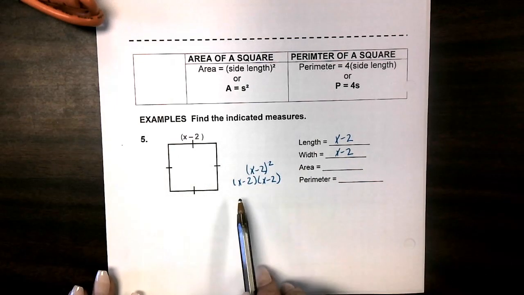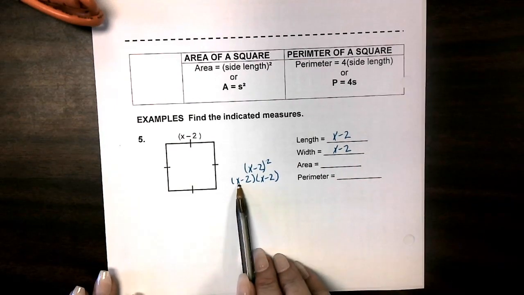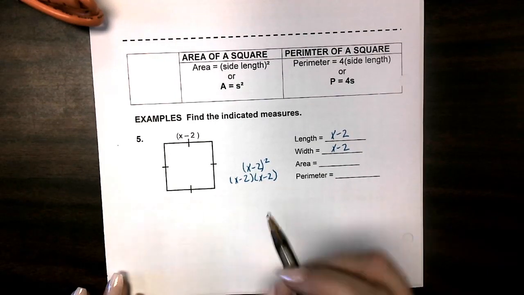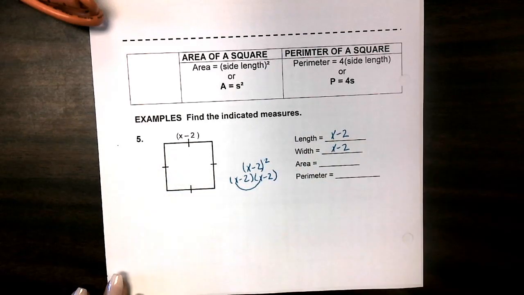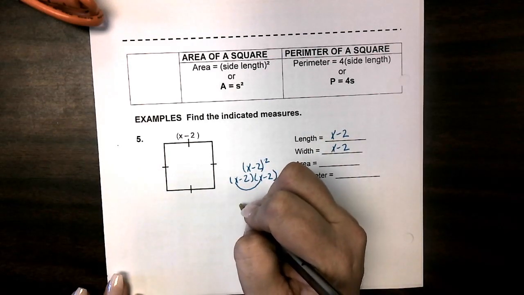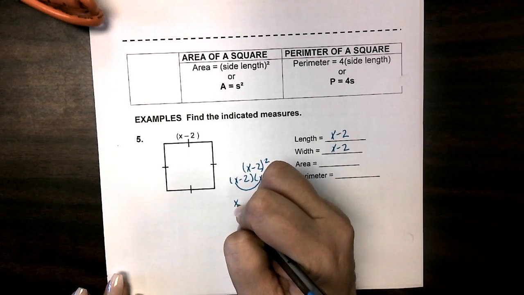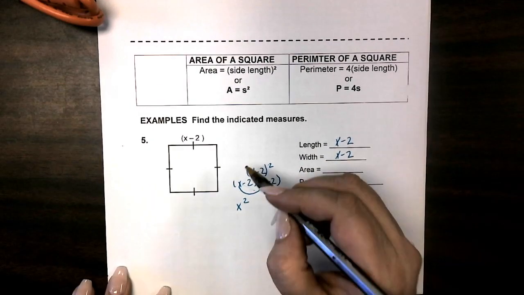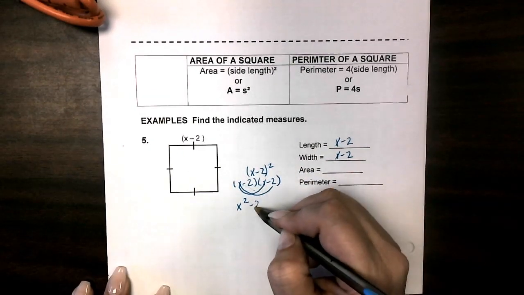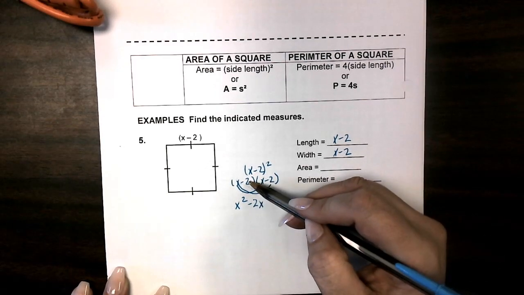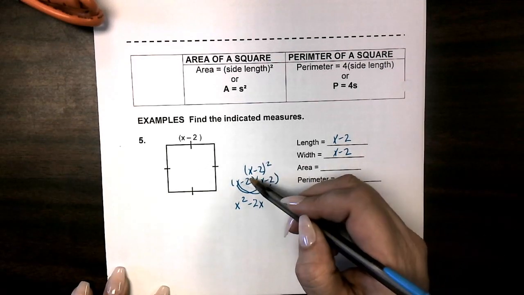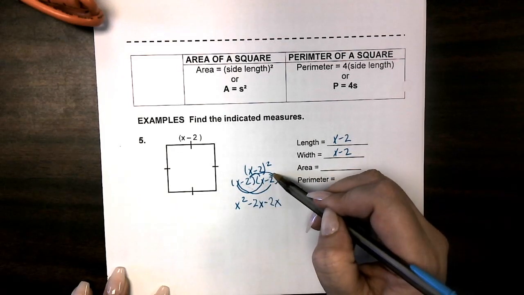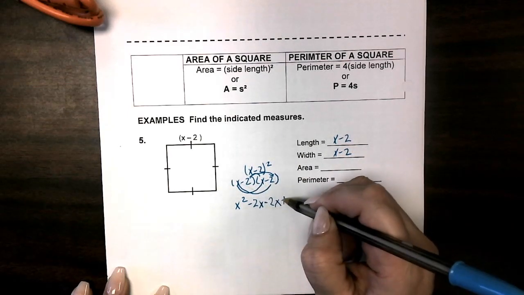Well, we can't combine like terms because the like terms inside here aren't the same. And when I'm separating it with nothing in between, it means multiply. So do we remember that we have to multiply the x times the x? And what does x times x equal? Not 2x, but x squared. And then x times minus 2 is minus 2x. And then we do the same thing. We multiply this negative 2 times that x. Negative 2 times x again is negative 2x. And then this negative 2 times that negative 2. Negative 2 times negative 2 makes positive 4.